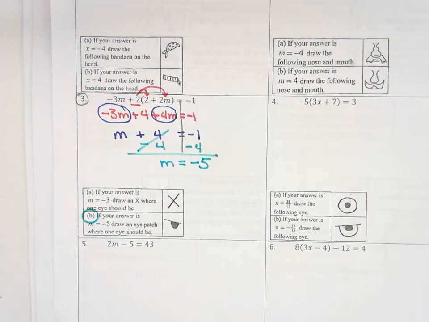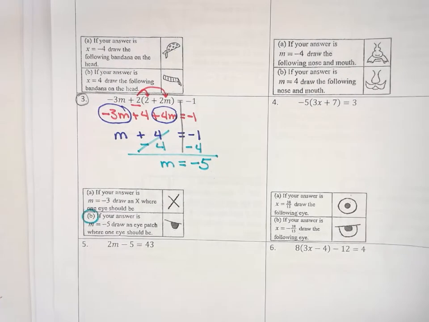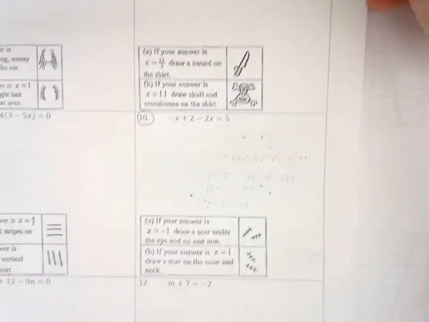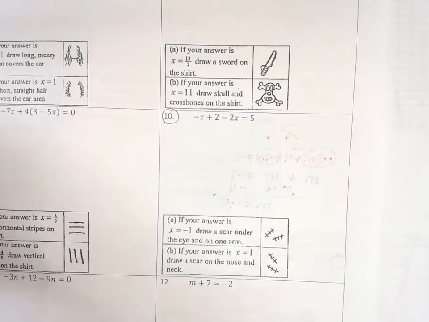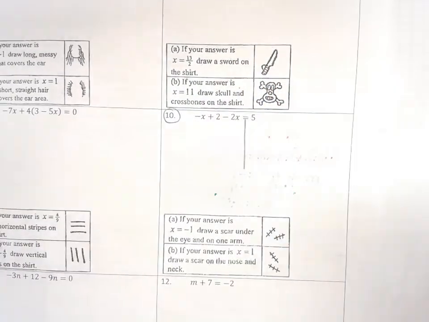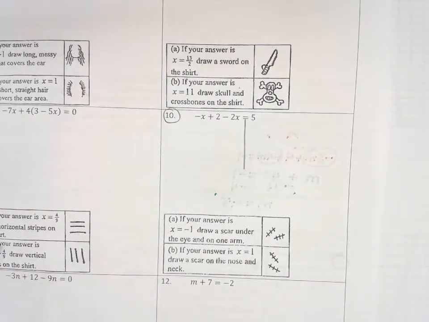Let's flip it over and look at the other page, second page. Go to problem number 10. So for problem number 10, this one does not have any parentheses in it, so we're going to skip the distributive step. But I do have some like terms that we need to combine.